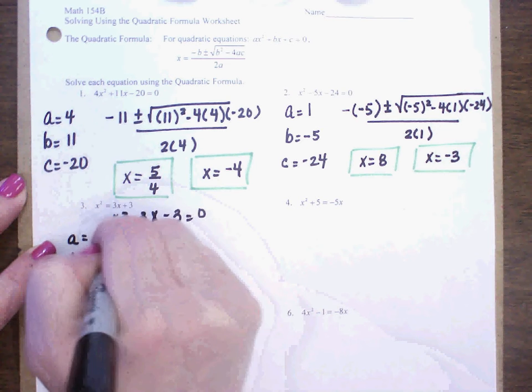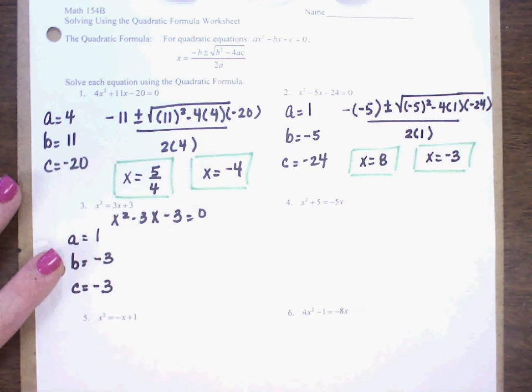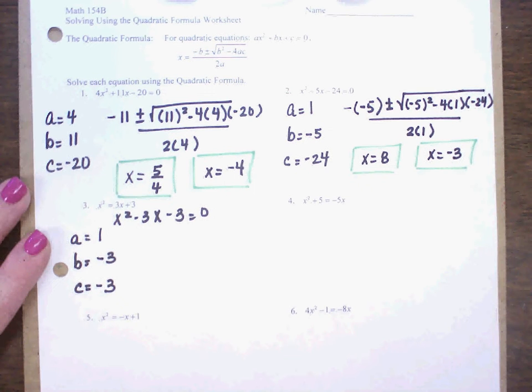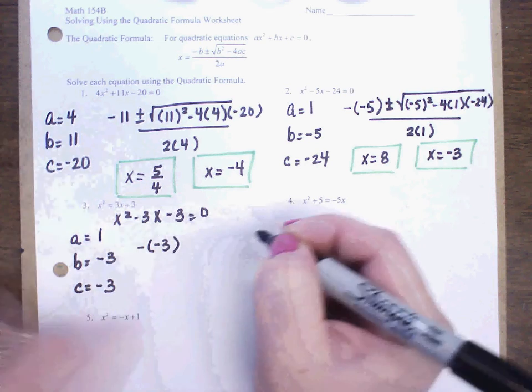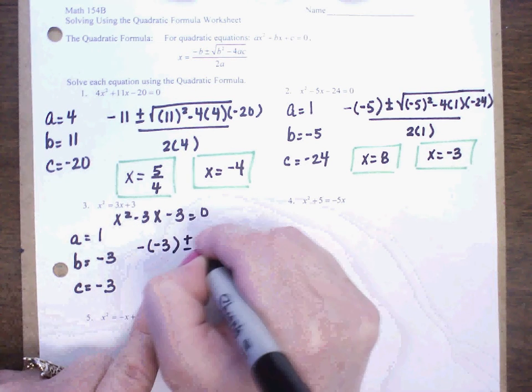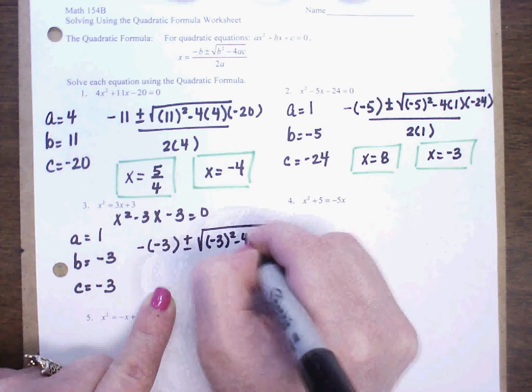All right. So what's my A? What's my B? And what's my C? All right, what's my y-intercept? Opens up or down? Up. Quadratic term? 1. Thank you. Very good. All right, so this would be opposite of negative of B, which is already negative 3.